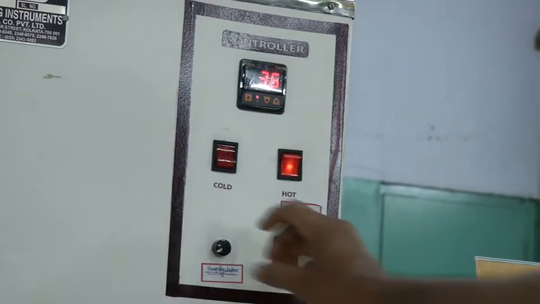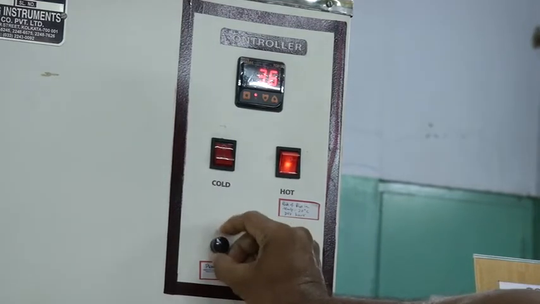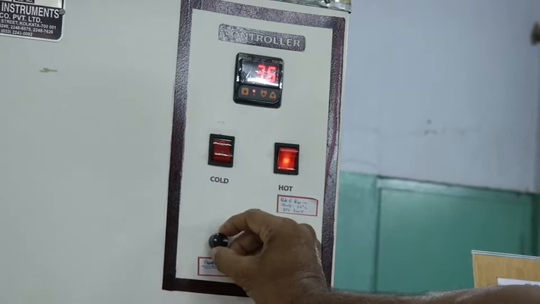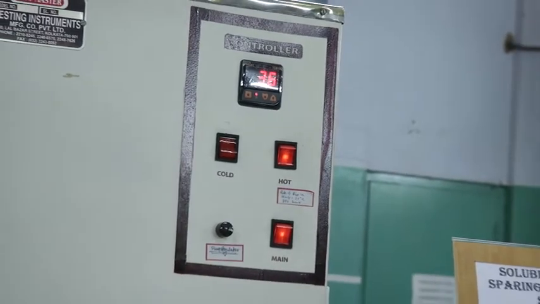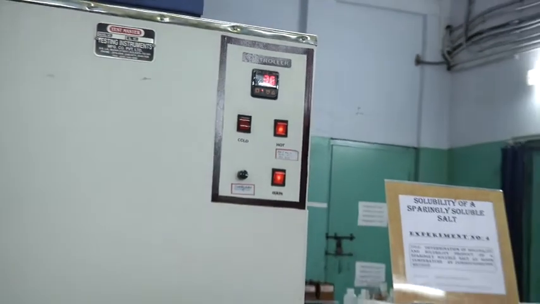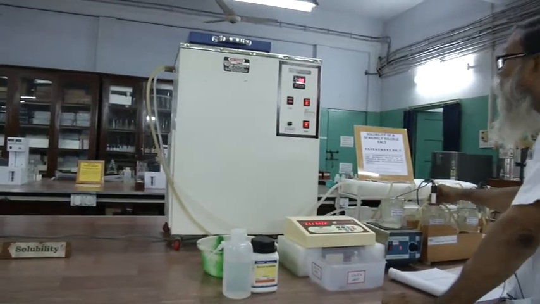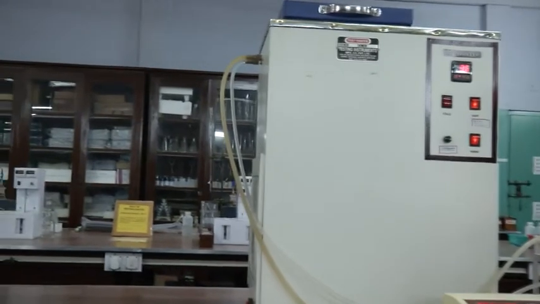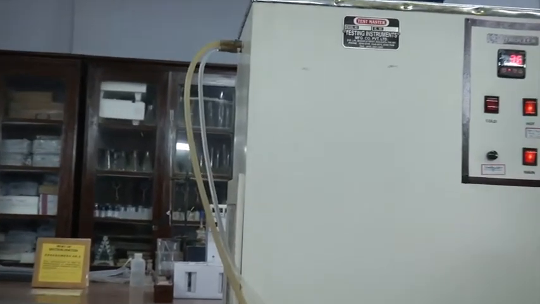Okay. So let us start this pump. Now the pump is on. So hot water is coming through this pipe. You can see water coming through this and going out from this.